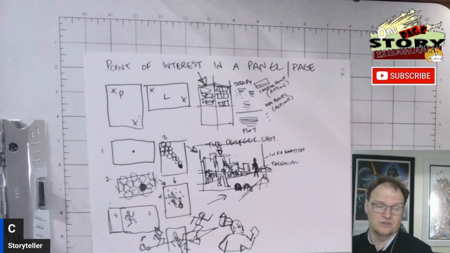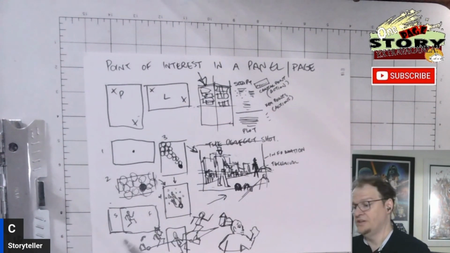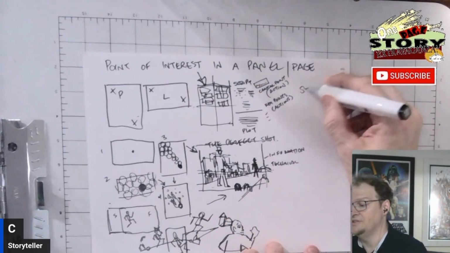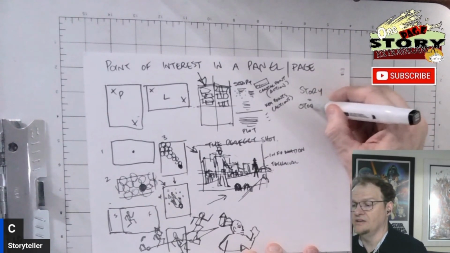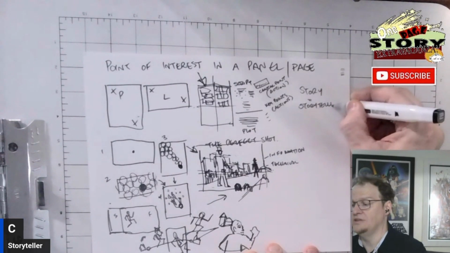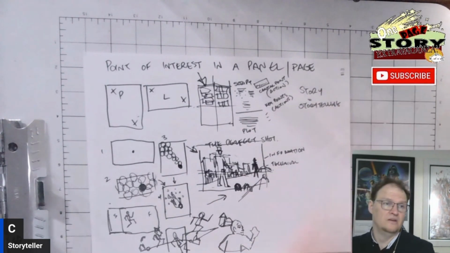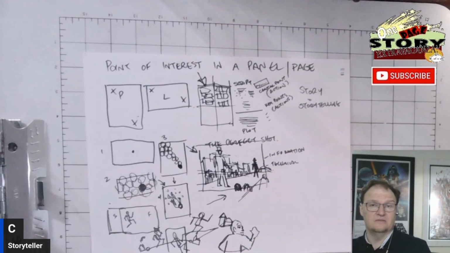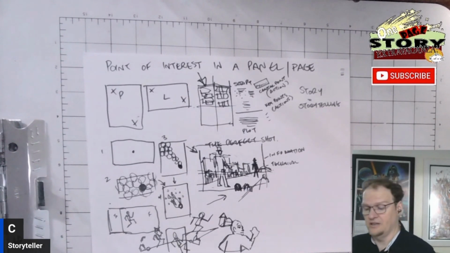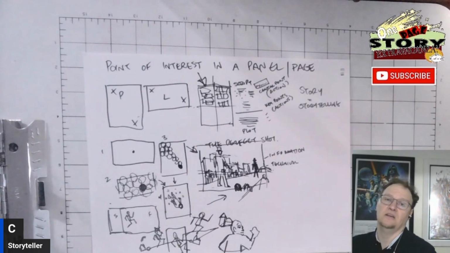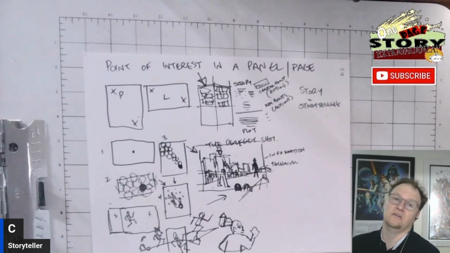why are you drawing a story? Because the whole point of drawing a story is you're telling a story. It's storytelling. It's as simple as that. You can have absolutely complicated and fantastic illustrators that cannot tell a story.